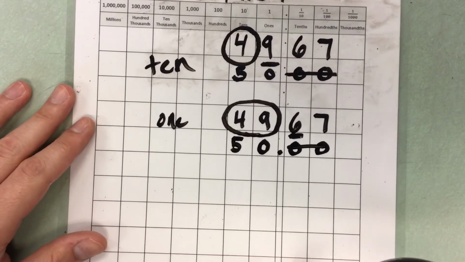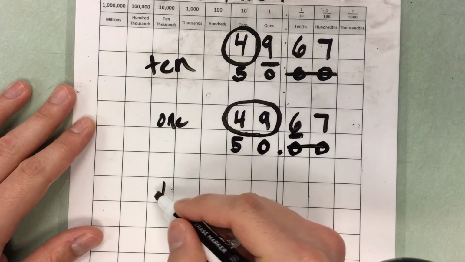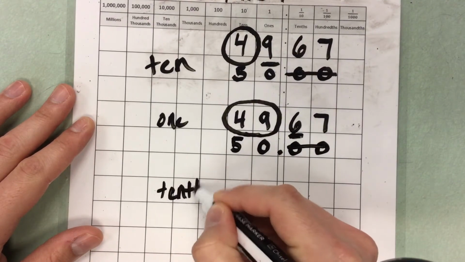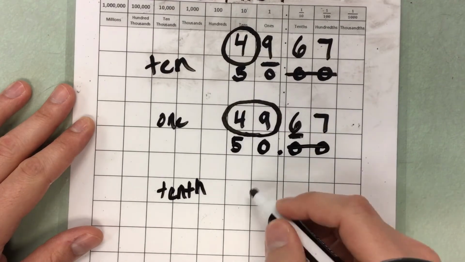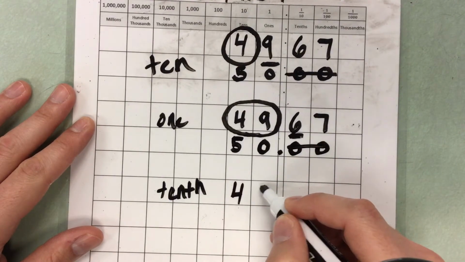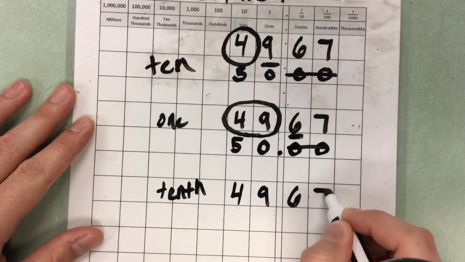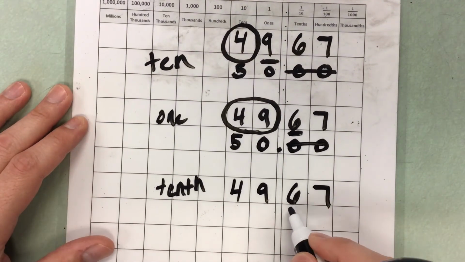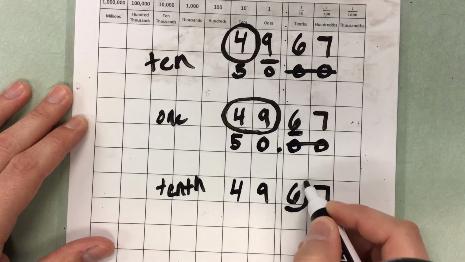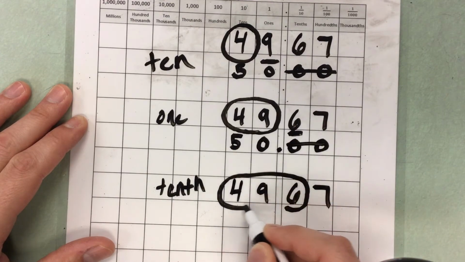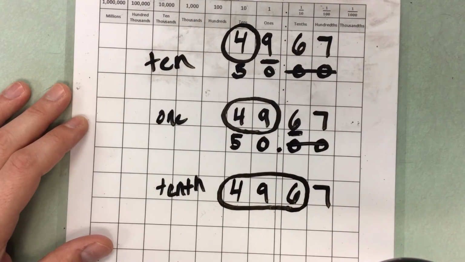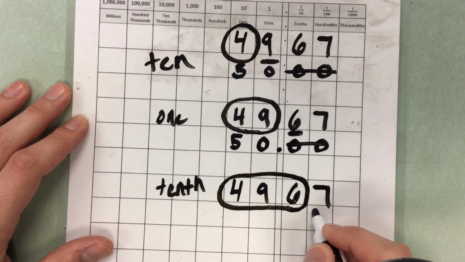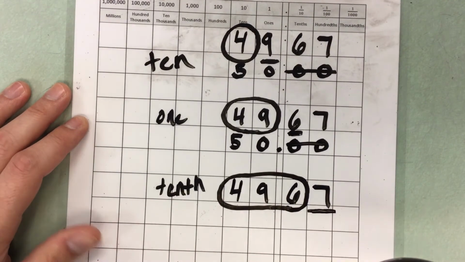Let's do one more example. Let's round to the nearest tenth. So I'm going to place this number again in my place value chart. 49 and 67 hundredths. This time I'm rounding to the nearest tenth. So I'm going to start with the tenths and circle everything to the left. I'm going to look to the right and underline the next digit.